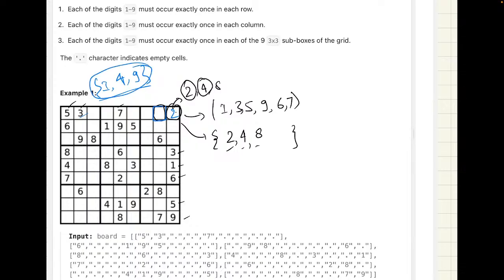And let's say we go with 1 here. So now I'll put 1 over here. For this, we will be left with limited options. For this cell we can ask, can we take 1, 2? No. Can we take 3? No. Can we take 4? Yes, 4 can be taken here. 5? No. 6? No. 6 is here. 7? No. 8? 8, yes. And 9? Of course, yes.